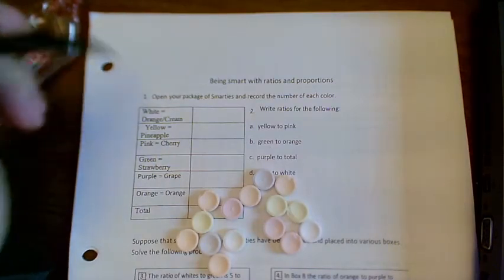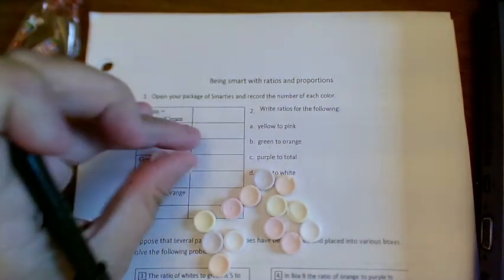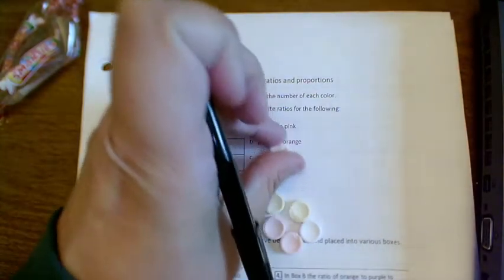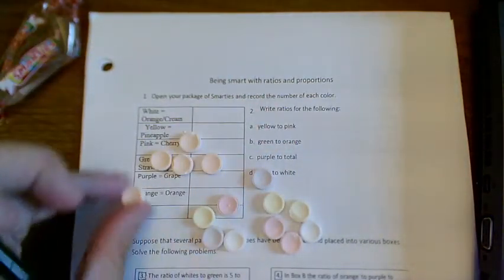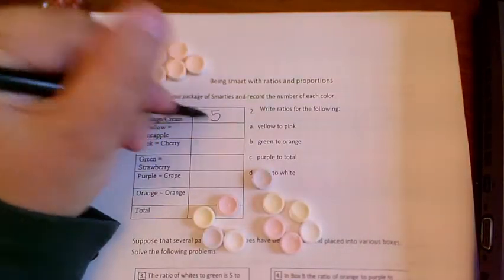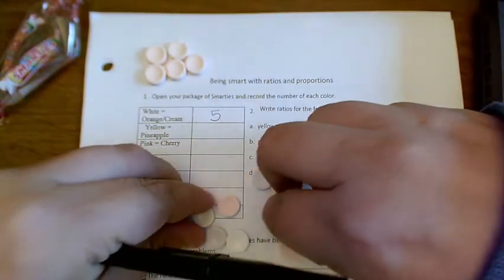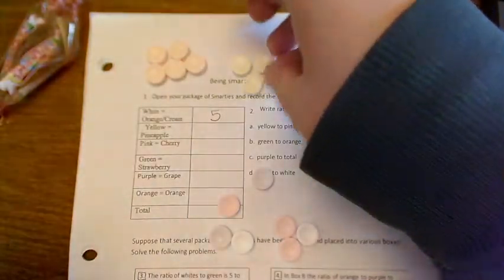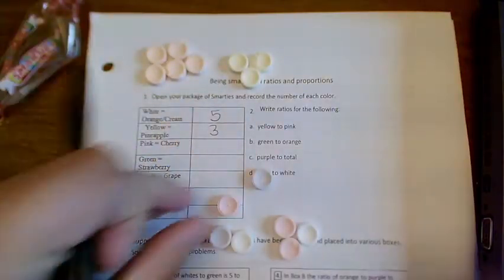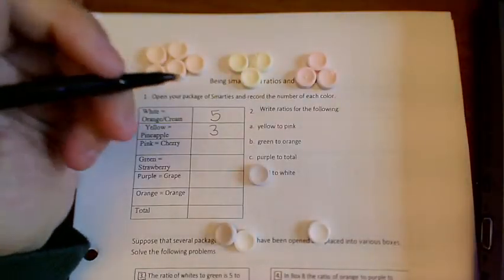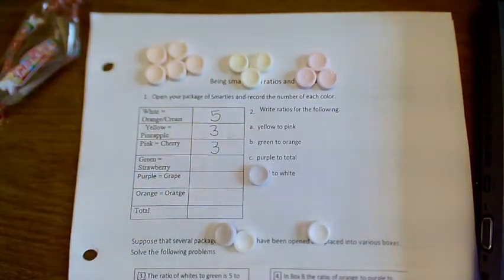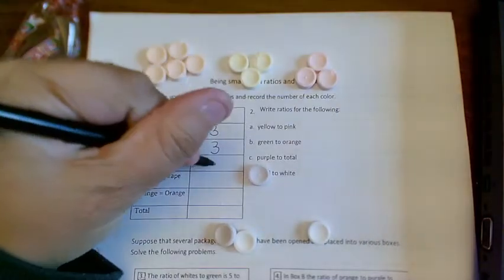Let's see. So orange, there are 1, 2, 3, 4, 5 orange ones. For yellow, I have 3 yellows. I have 3 pink ones. Oh, I might have messed this up. I have no green.